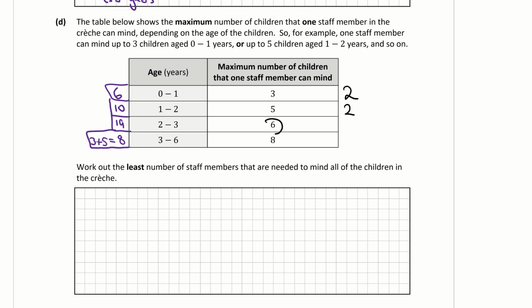In the next one person can mind 6 2 to 3-year-olds. I have 19, so if I multiply 6 by 3 or add it, that gets me to 18. Unfortunately, that's not enough. I need an extra person to mind that remaining kid, so I'm going to need 4 people here. So 6 into 19 goes 3 with a remainder, so I have to unfortunately round up for caring for the children. And then finally, I have maximum number of children is 8, and I have 8, so that's just 1 person. So when I add them together, 2 plus 2 plus 4 plus 1 carers is bringing me to 9 members of staff.